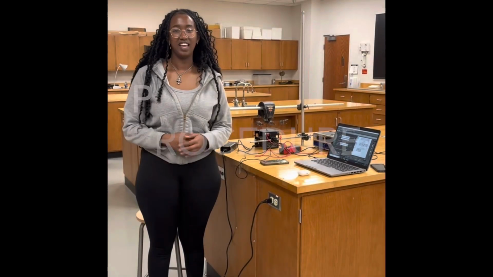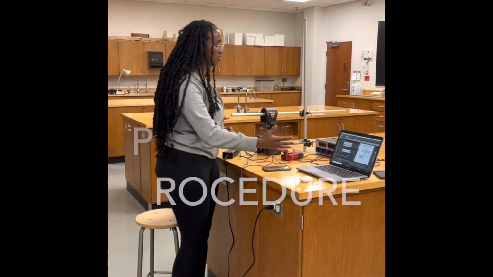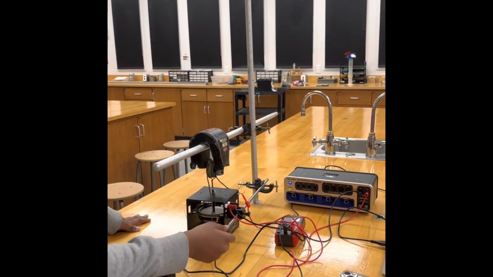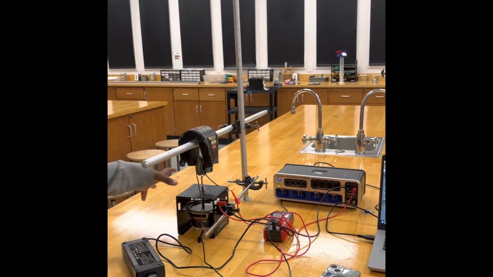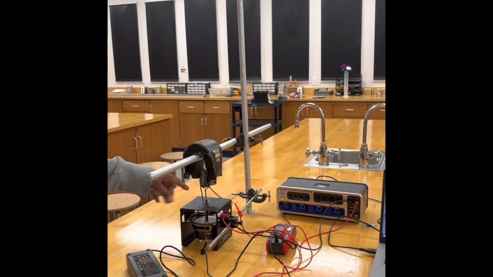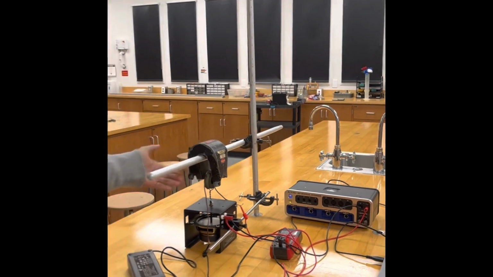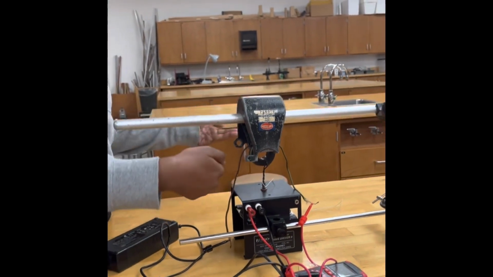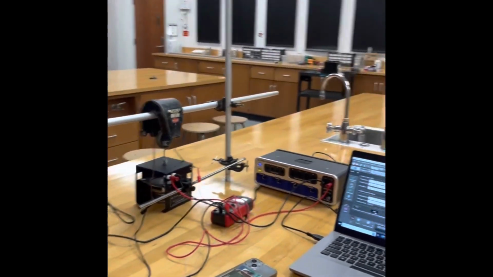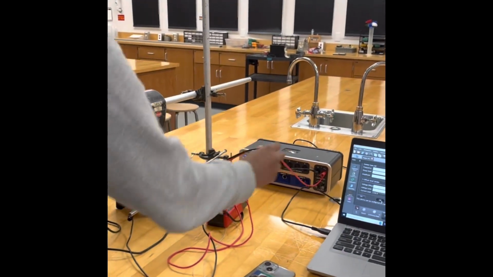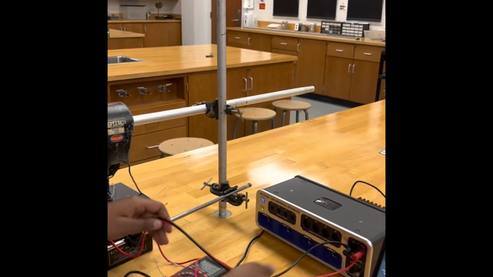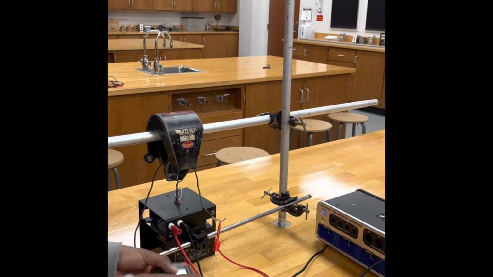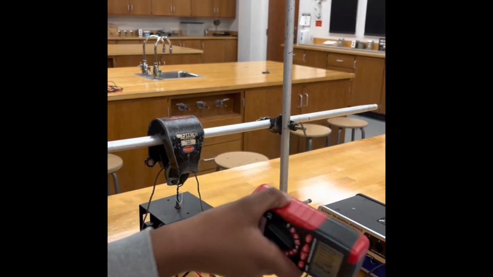Yes. Hello again. Before we start talking about procedure, let's maybe look at our setup here. As you can see, we added another rod in order to stabilize our wavemaker too. And our solenoid is positioned between the magnet, and the magnet is about halfway through the solenoid, so the waves can go through adequately. All right, and our wavemaker is connected to our Pasco interface, and the sides of the solenoid are connected to a multimeter in order to look at voltage change.